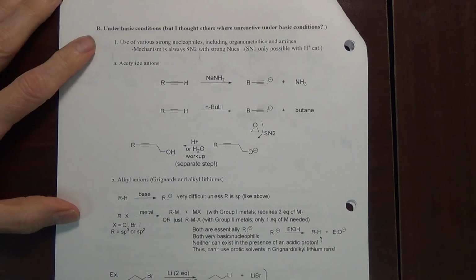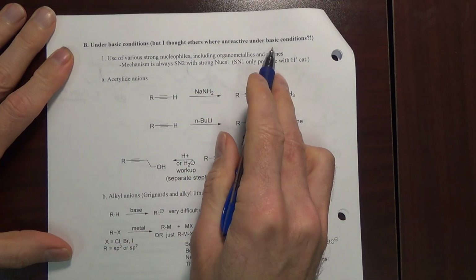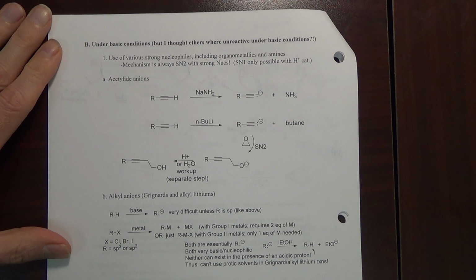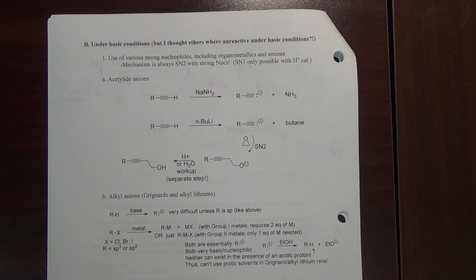Now, what about under basic conditions? First off, I thought ethers were unreactive under basic conditions. We said that at the very end of the last handout. That's true, but epoxides are different. Epoxides will react under basic conditions because of the ring strain. The small three-membered ring has ring strain, and it's very easy to open that ring up.